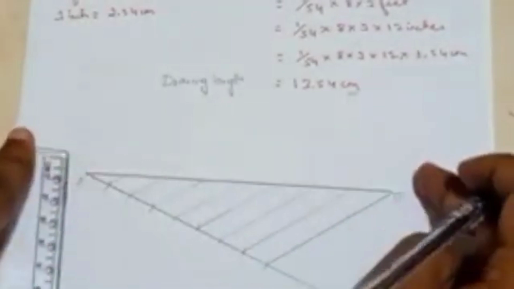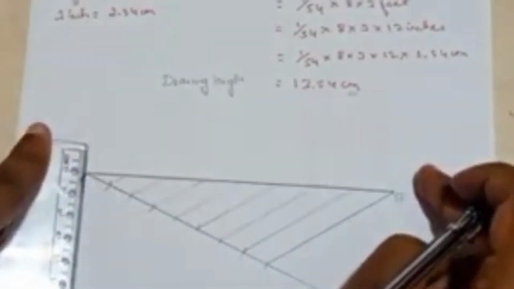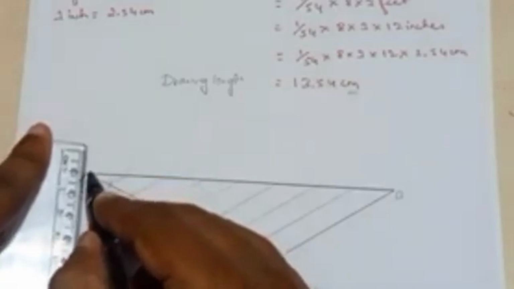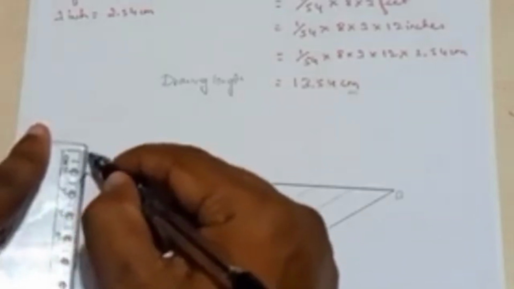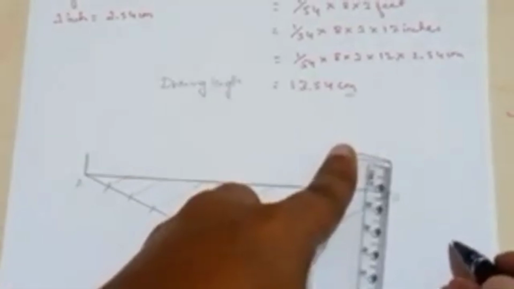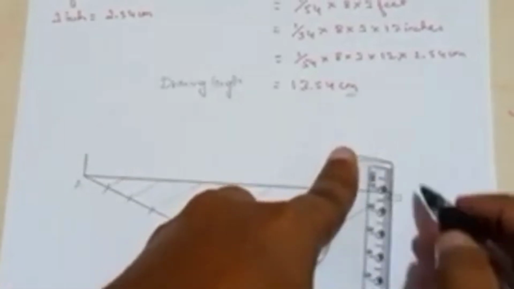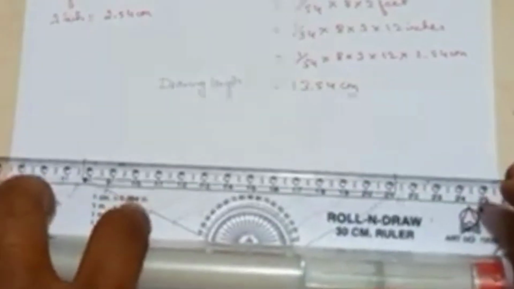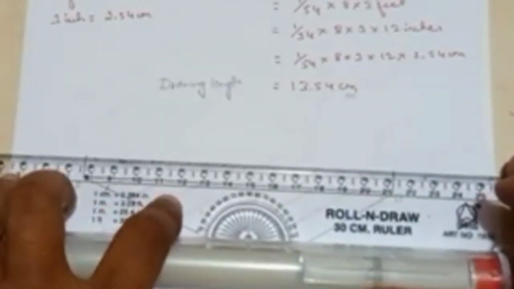Okay, now we will draw width, give the scale for this width. I'll take 1 centimeter as height. Okay, for giving the width for the scale. Join these extreme points.